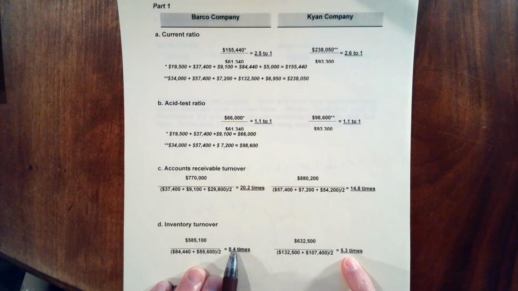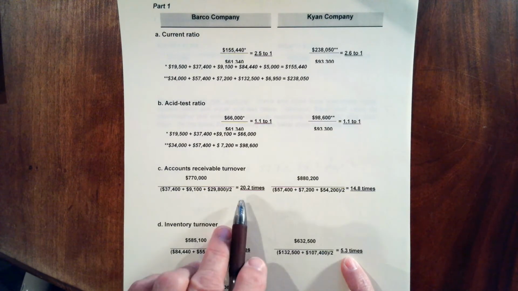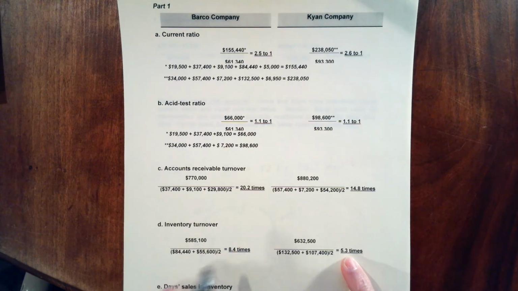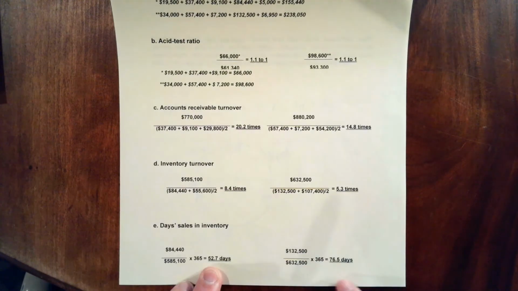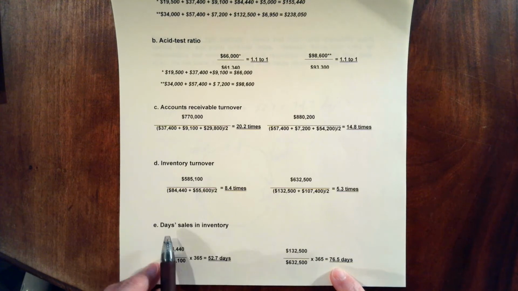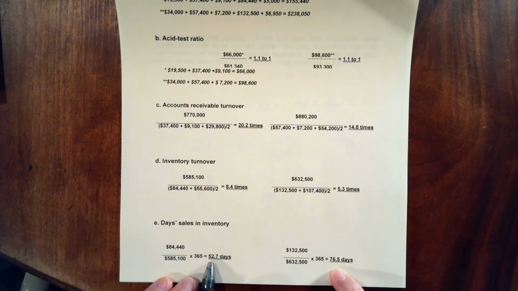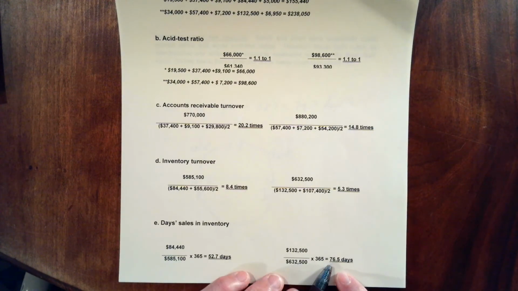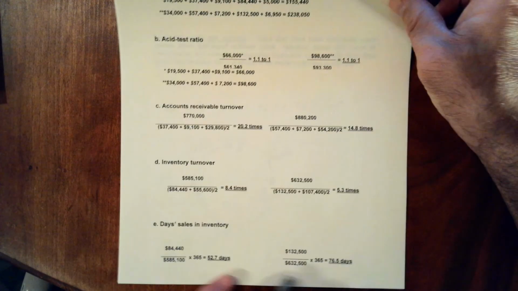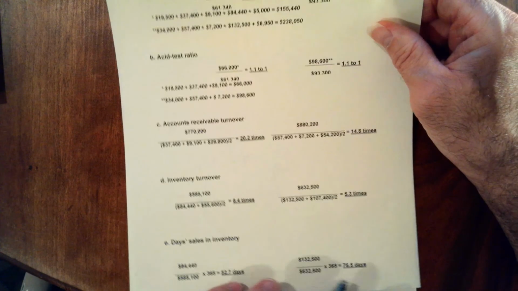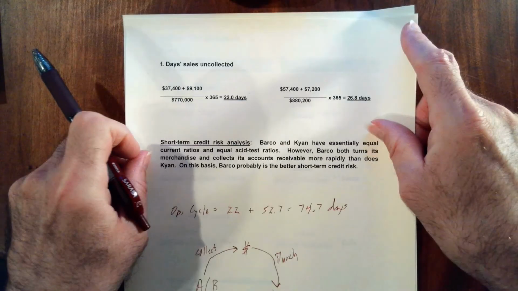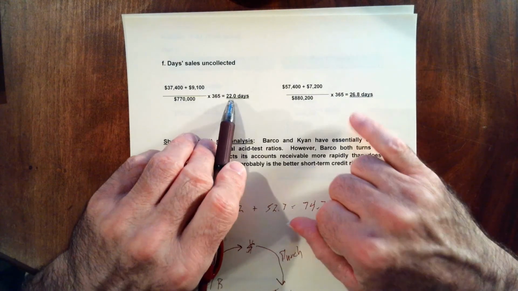They turn over both their accounts receivable and their inventory more efficiently. If you really want to know how many days, here it is down here. Barco's days sales in inventory, 52.7 days versus 76 days. So stuff stays in inventory longer for Cayenne than for Barco, so they sell it off the shelf more quickly over here than over here. And accounts receivable, days sales uncollected, 22 days versus 26 days.